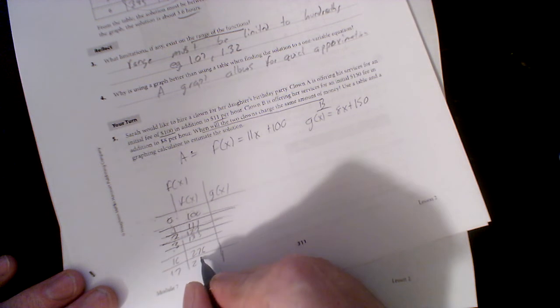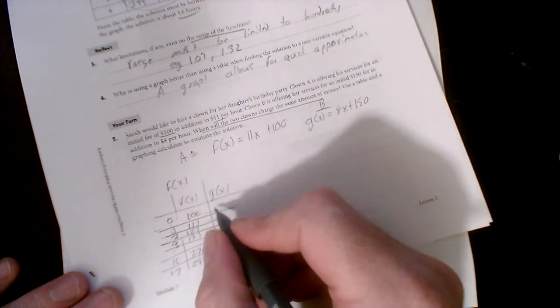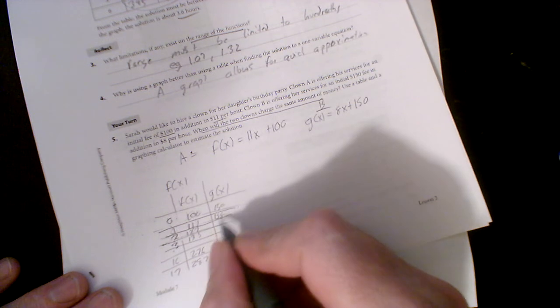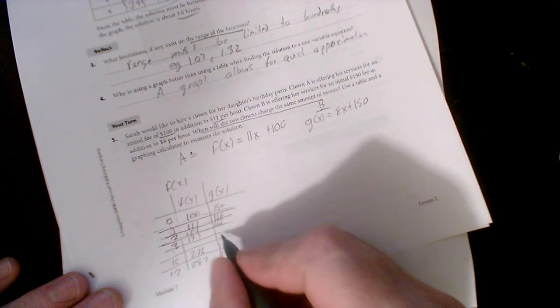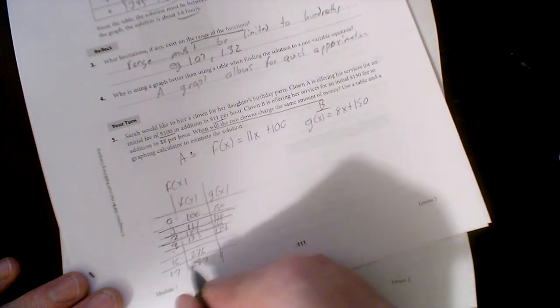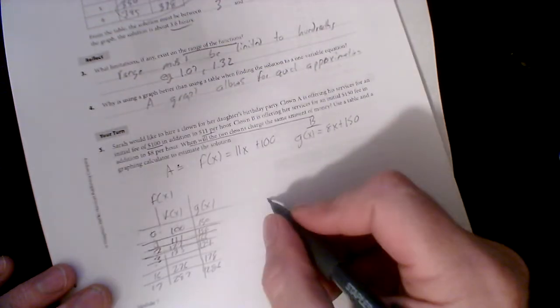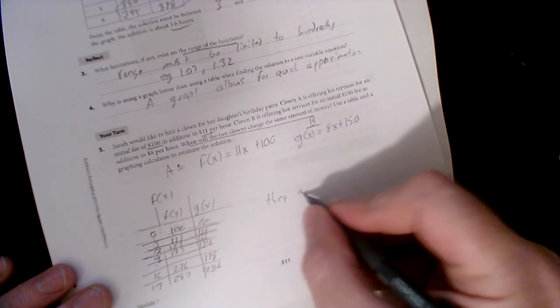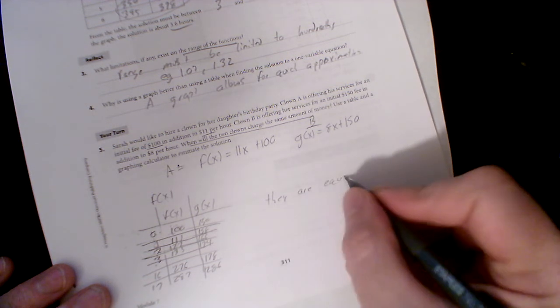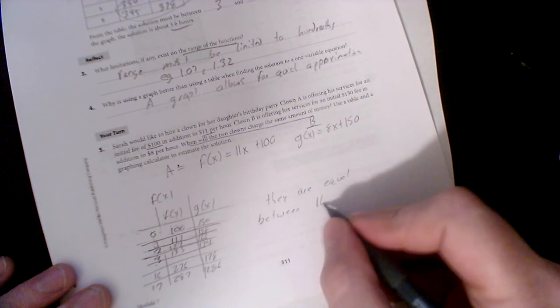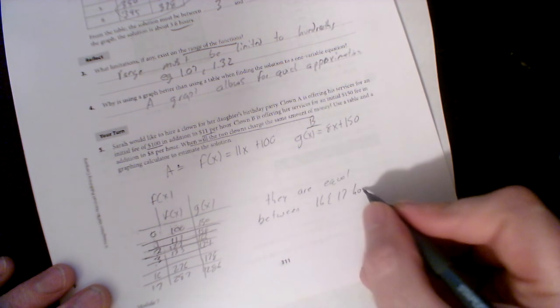276, 287. G of x started at 150 and then went up by 8, so 158, 166, and even at 3 hours, 174, it's still pretty far ahead. But by the time we get down to 16, it's 178 and 286. So they are equal between 16 and 17 hours. That would have been a huge chart.